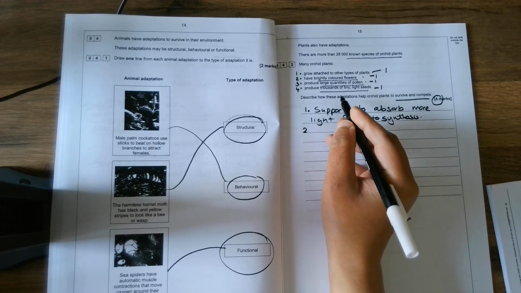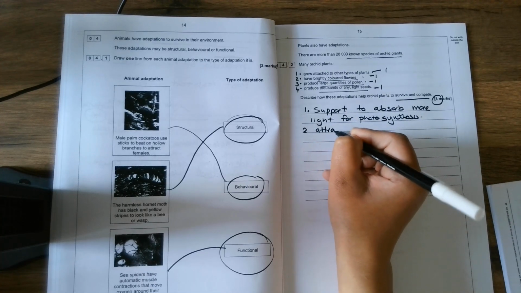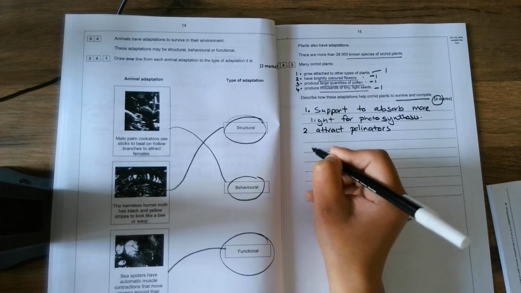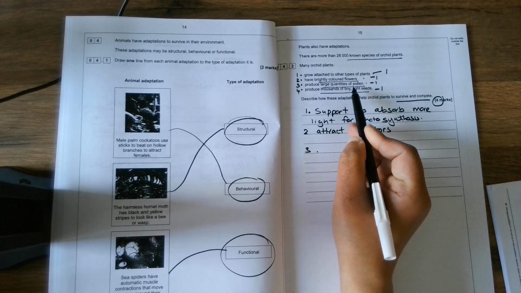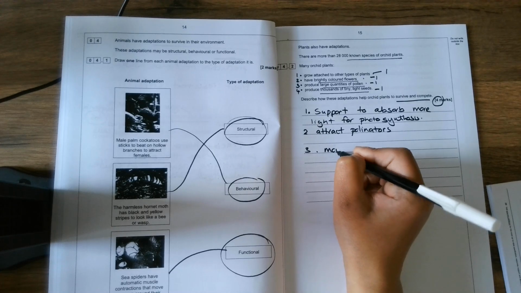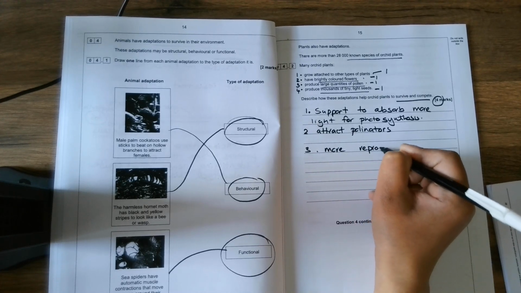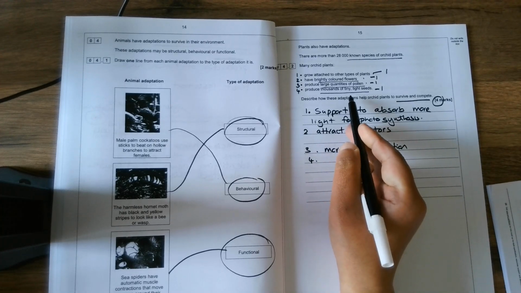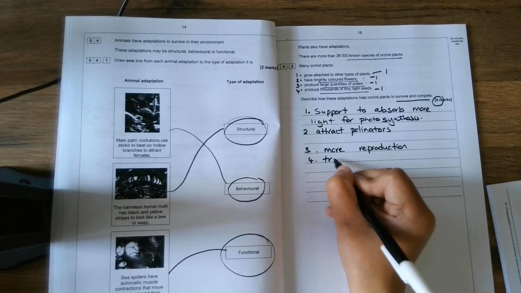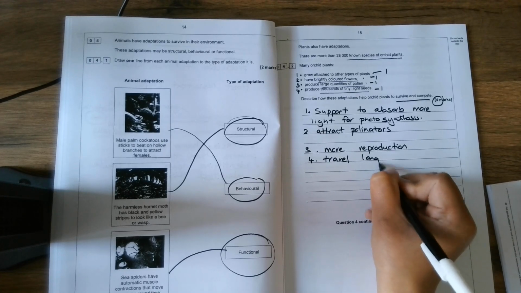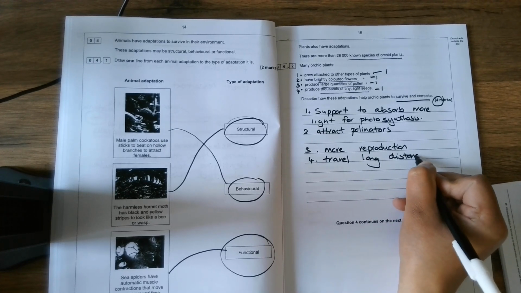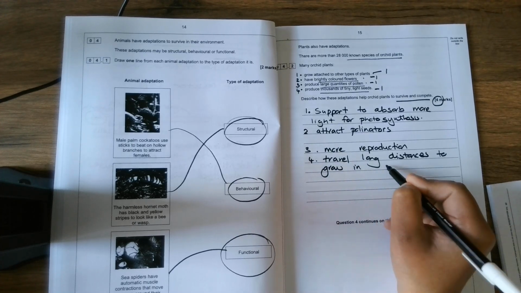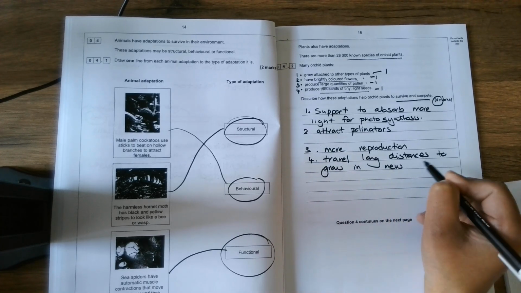2. Brightly coloured flowers attract pollinators, such as bees. But you can just leave it like that. Number 3. Large quantities of pollen produced, that increases the reproduction. More reproduction will occur. Produce thousands of tiny light seeds. Light seeds can travel long distances to grow in new areas. This is survival.